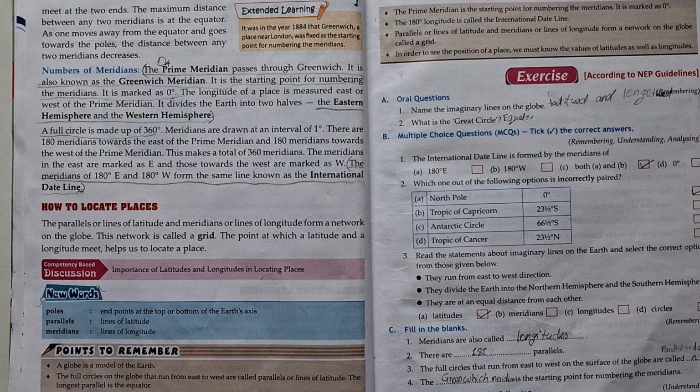A full circle is made of 360 degrees. Meridians are drawn at an interval of 1 degree. There are 180 meridians toward the east of the prime meridian and 180 meridians toward the west of the prime meridian. This makes a total of 360 meridians.